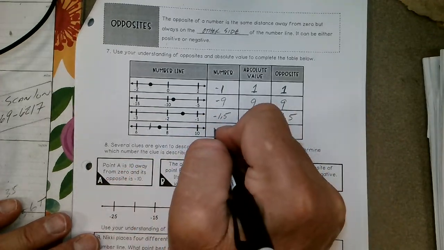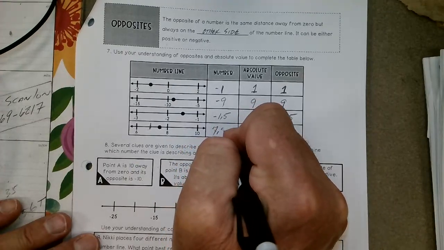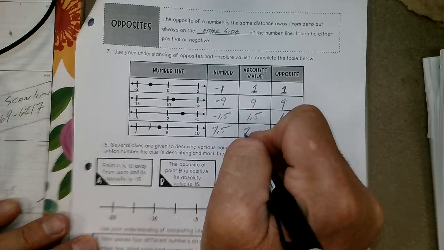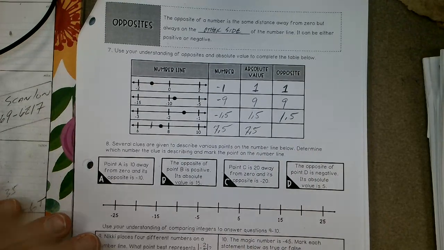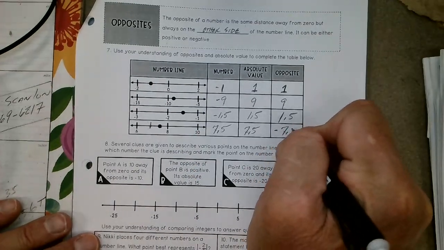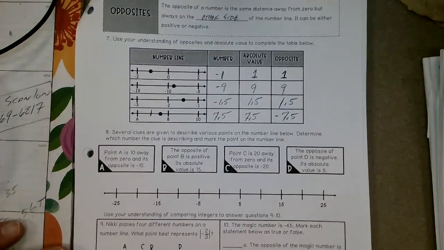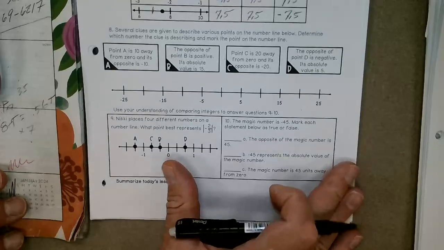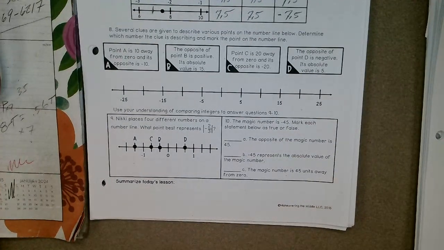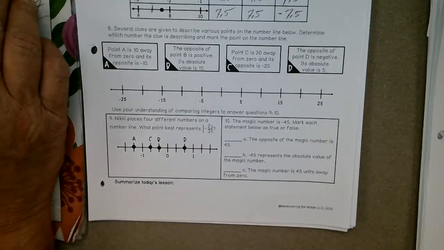That looks to be about 7.5. So 7.5, its absolute value is 7.5, or 7 and 5/10. Its opposite is negative 7 and 5/10. Okay? So now we'll start to get in some number lines and look at these intervals a little bit differently, okay?